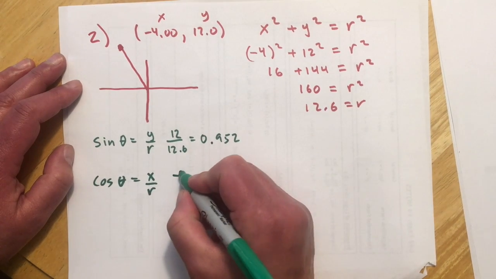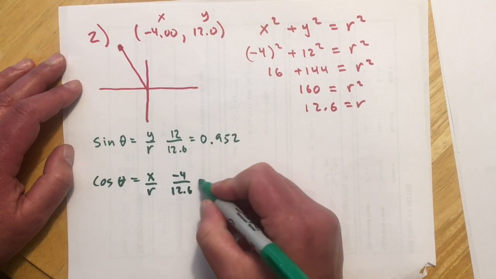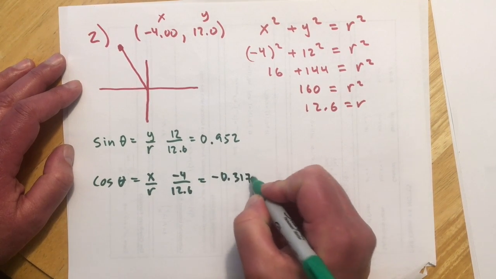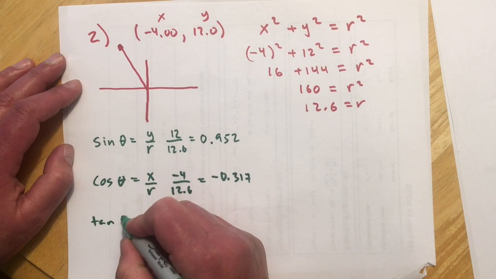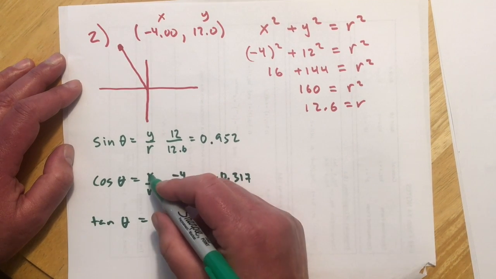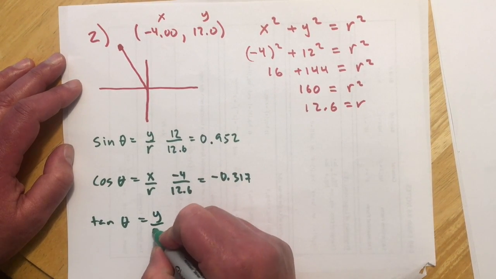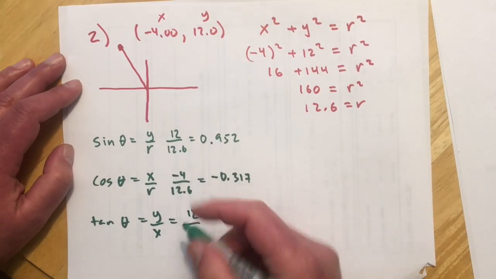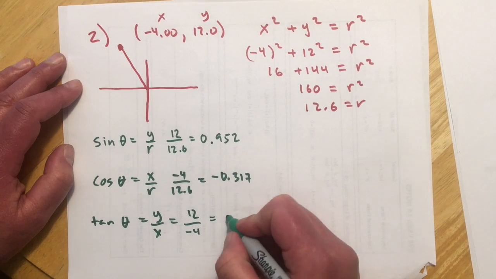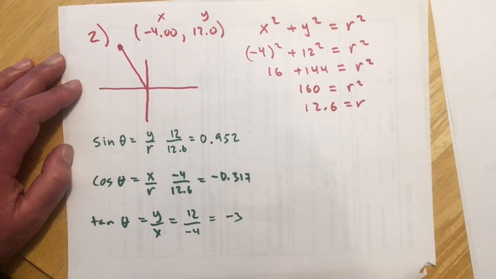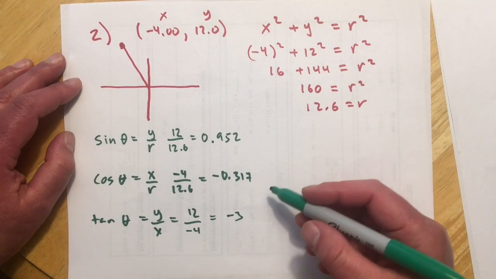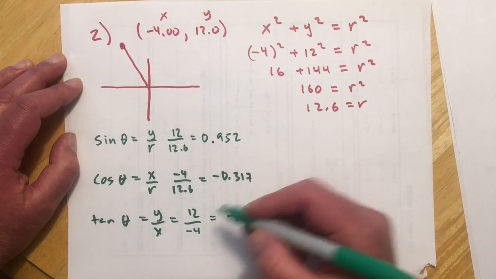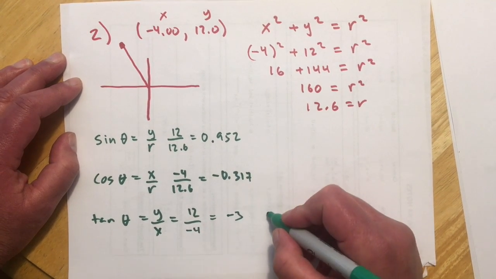And then for cosine theta, that one is x over r. So x is -4, or 12.6. And that one comes out to -0.317. And then tangent theta is y over x. So that would be 12 over -4, or -3. So then to find the cofunctions, you can either just flip the fraction. So I'll just do cotangent because it's easy.